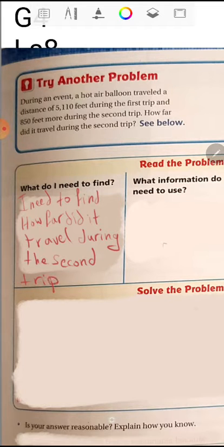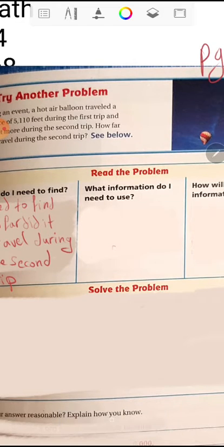So you have to look for the question in the problem. The next step, what information do I need to use?